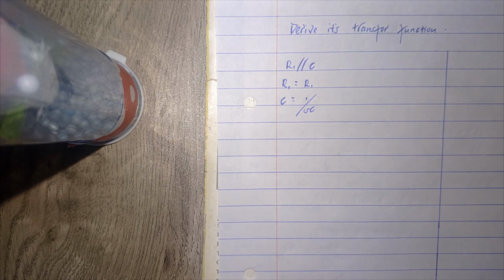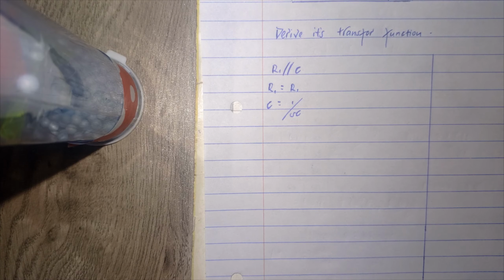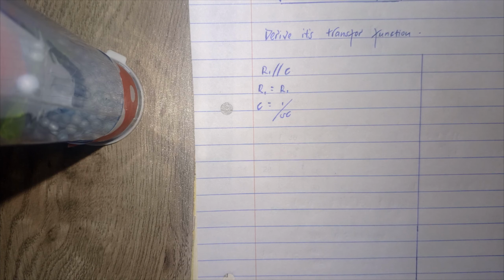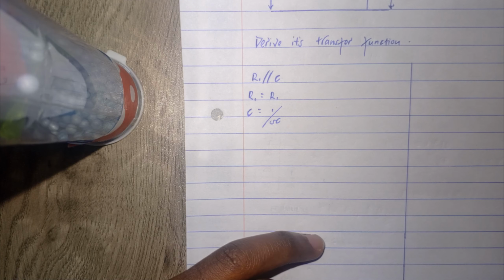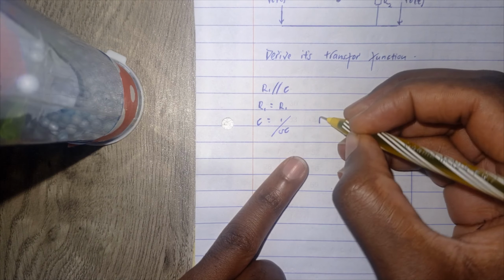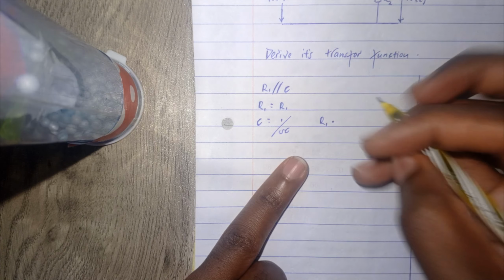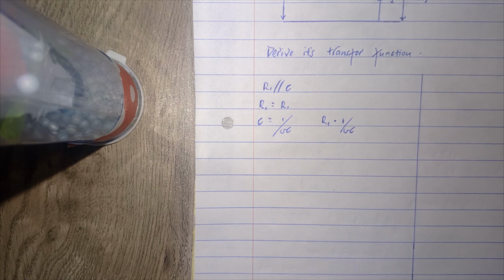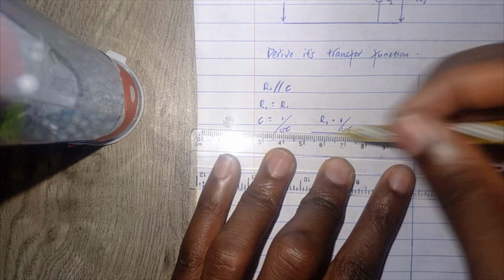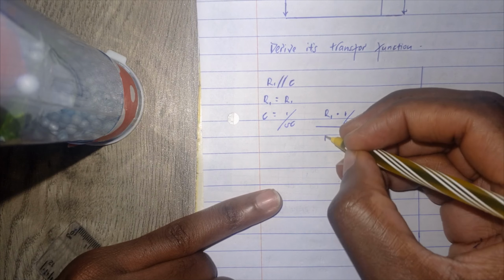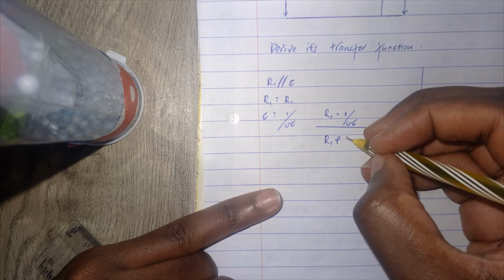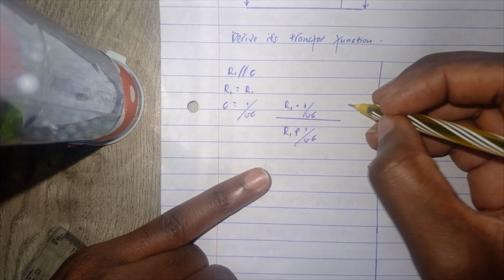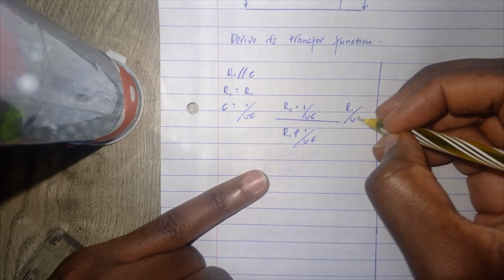So to find the total here, it's going to be the product over the sum. We're going to start with the product on top, so it will be R1 times 1 over SC, divided by the sum, which is R1 plus 1 over SC. This one you already know the answer. It will be R1 over SC.